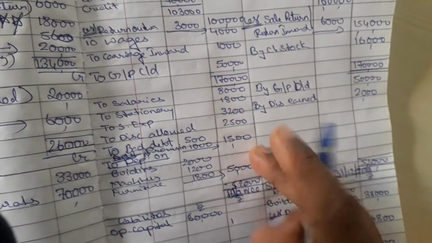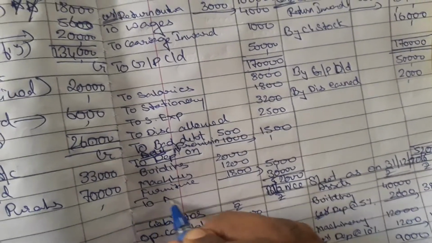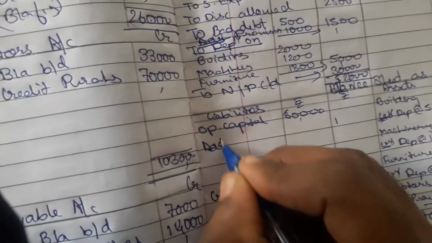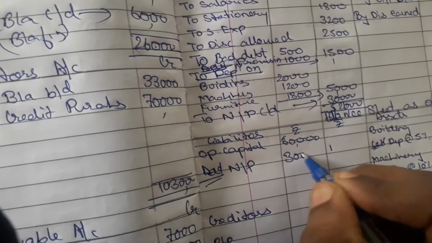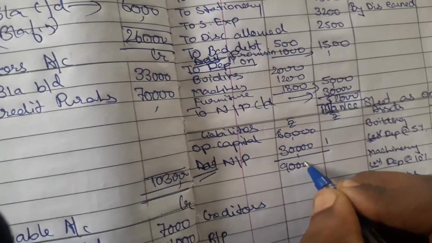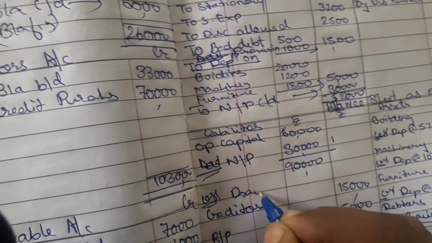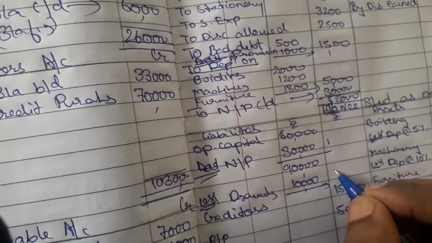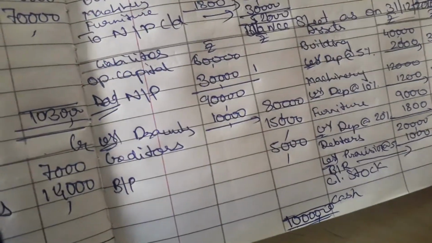52,000 minus these all will fetch me 30,000. So 30,000 I call to net profit carried down. This net profit, where will it come? It will come to the liability side. So add net profit, 30,000, and then this will become 90,000. Then we have to less drawings, that is 10,000. So that will come to 80,000 when we less it. So we have to total it up. Exactly 1 lakh is the tallied amount for us.